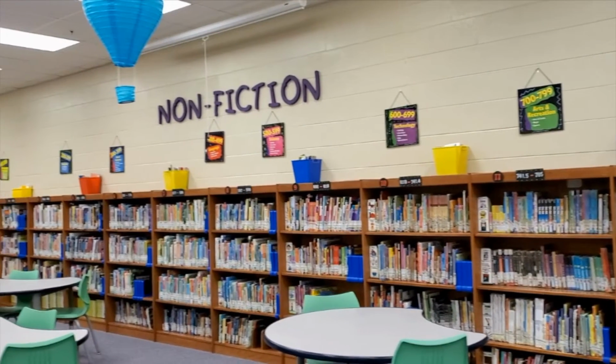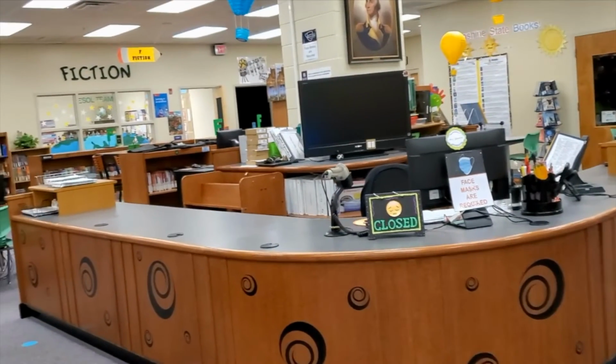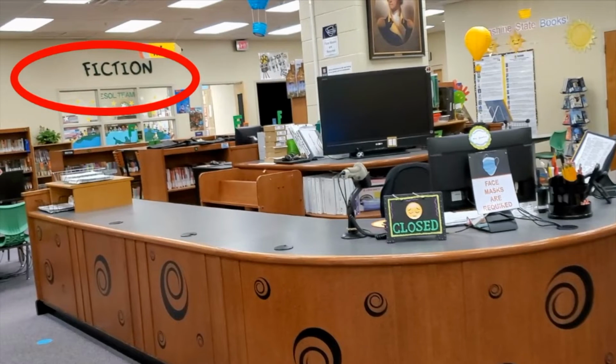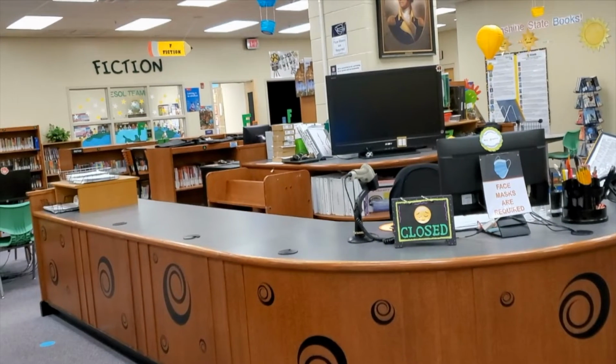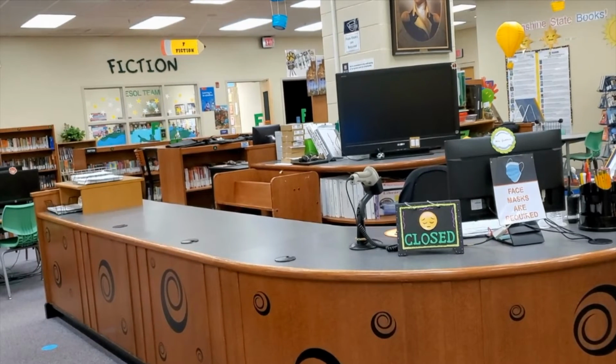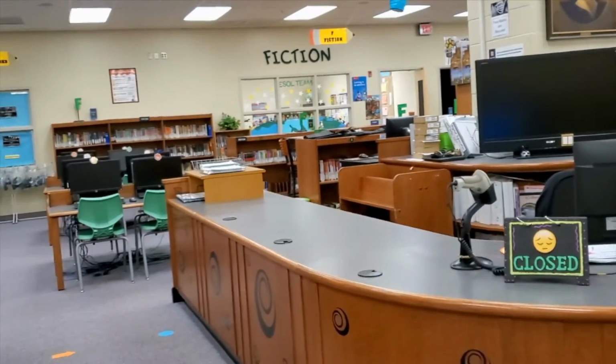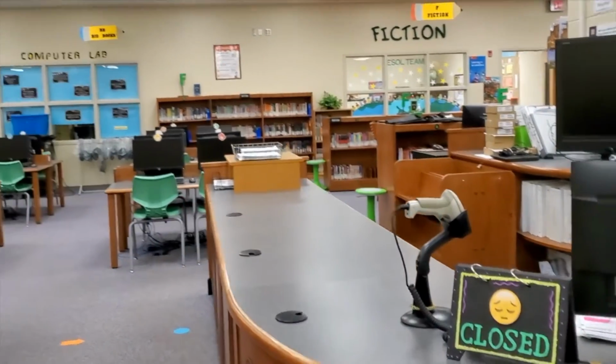Nonfiction is a type of informational text. And look back there, we know that word too. Fiction is a type of literary text. That must be where all of the literary texts are in this library. Let's go find Miss Gamboa.